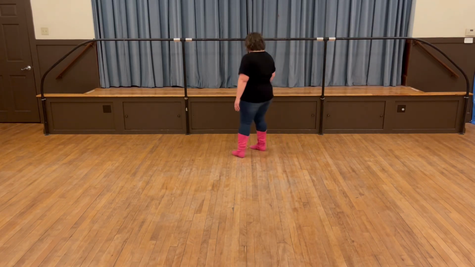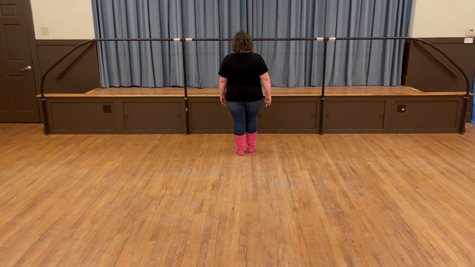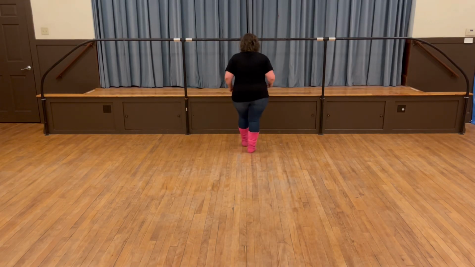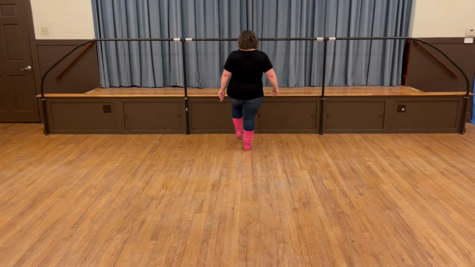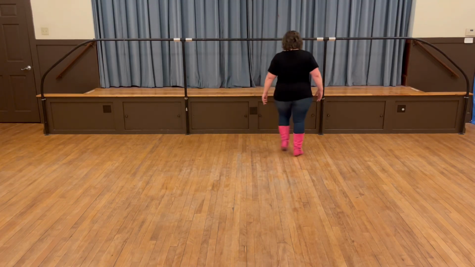So let's try that with some counts. Weight is on your right, doing your body roll with your left. So it's 1, 2, and 3, 4, and 5, 6, and 7, and 8, and 9.